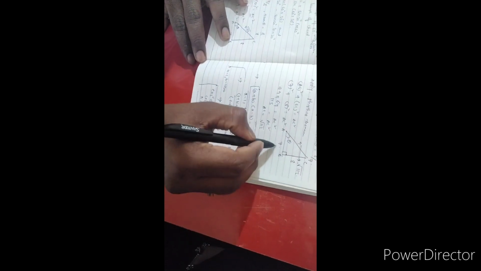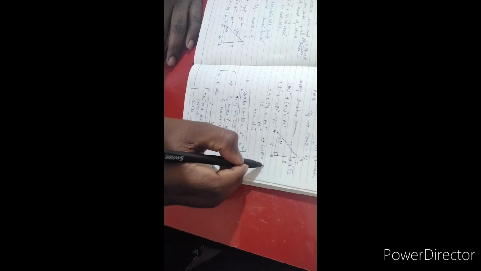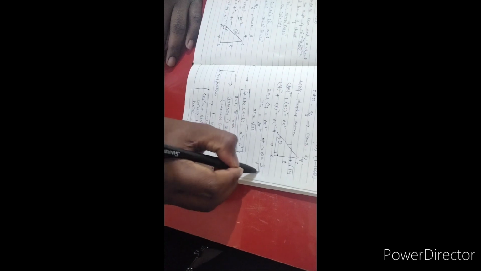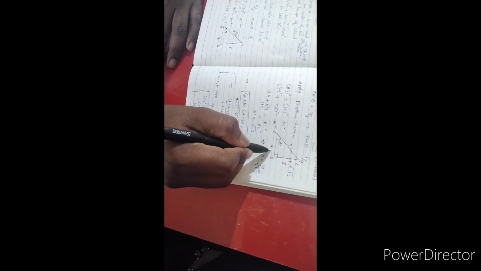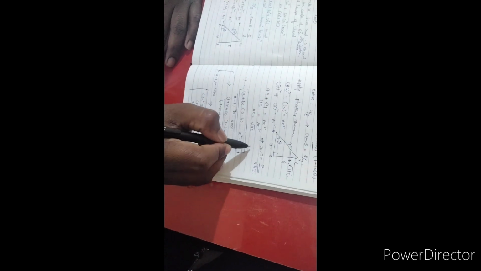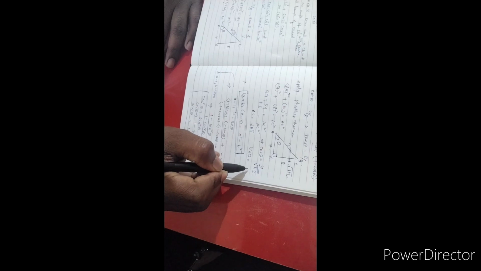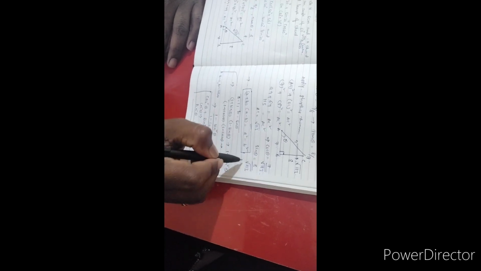From this triangle, now we will try to write cos theta. Cos theta is nothing but 7 by root 113, because cos theta is defined as adjacent side by hypotenuse. In the same way, sin theta equals 8 by root 113. I'll try to apply both.